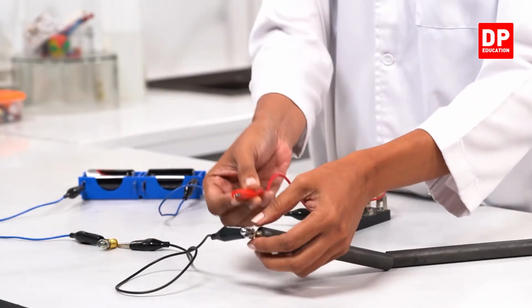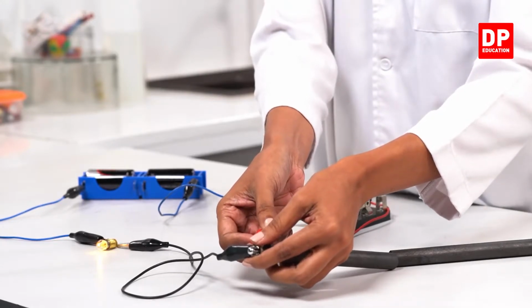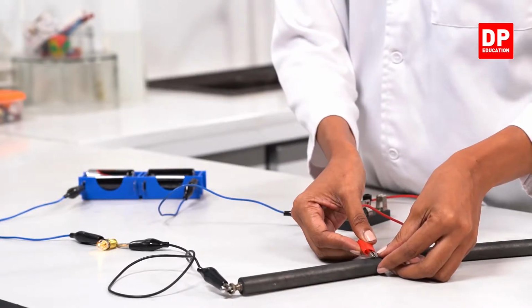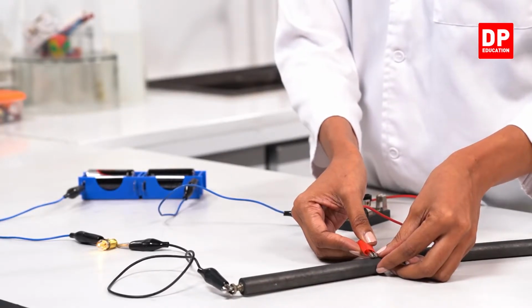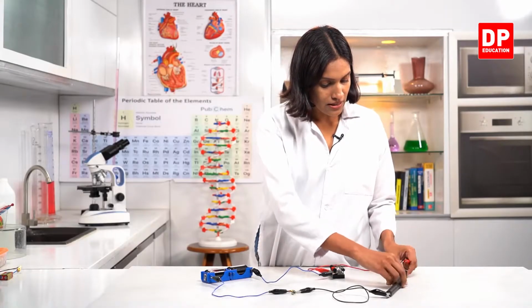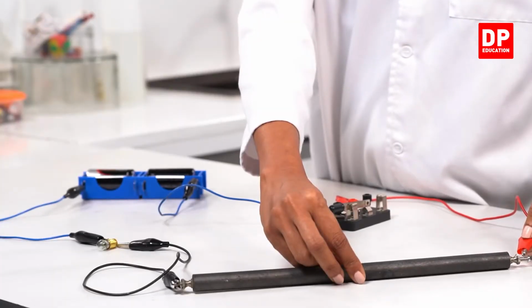When I keep it at the end of this wire, the brightness is still there, but a little less than before. When I keep it at the end of the first carbon rod, the brightness reduces more. And when we keep this wire at the end of two carbon rods, it reduces more and more.